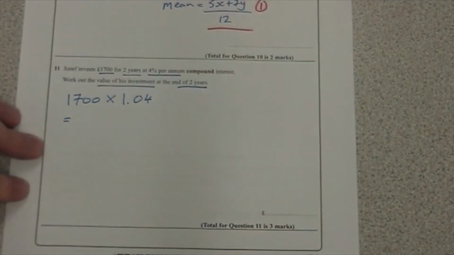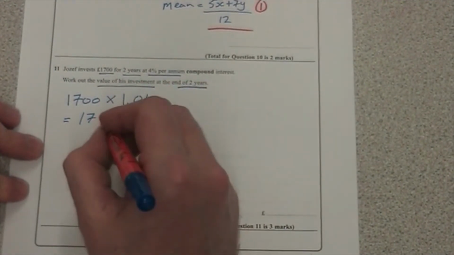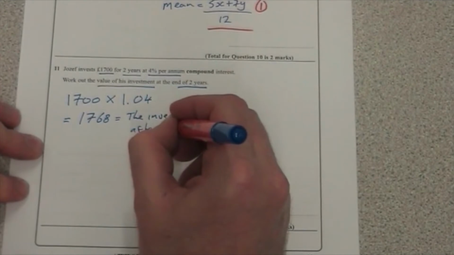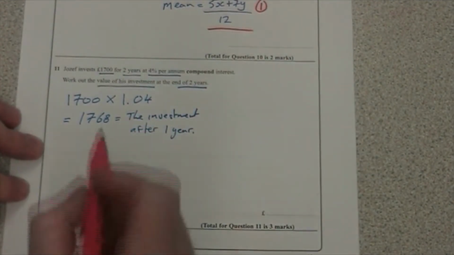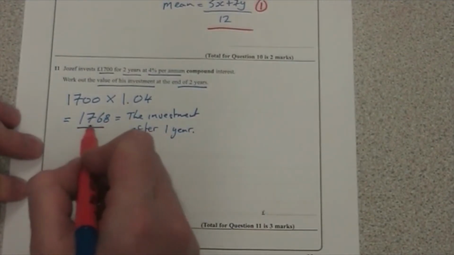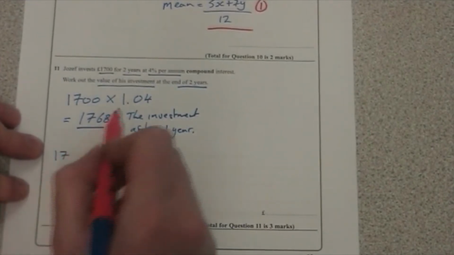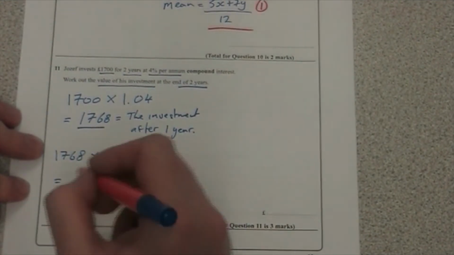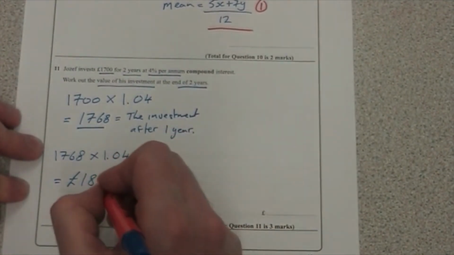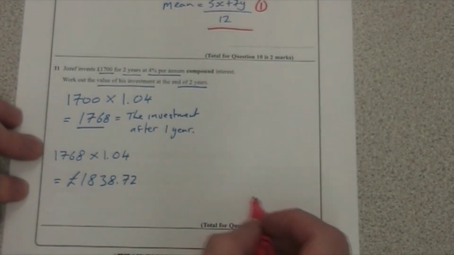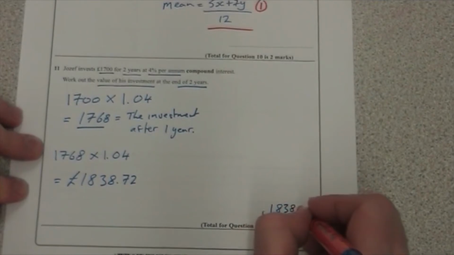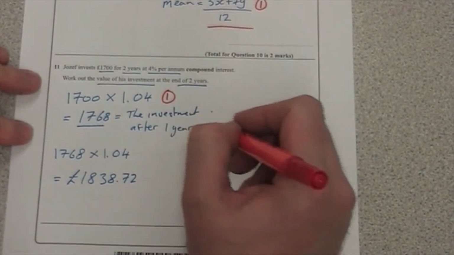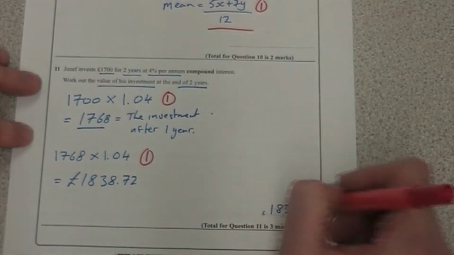Using our calculator, 1,700 times 1.04 is £1,768, which equals the investment after 1 year. Because it's compound interest, we take the £1,768 and reinvest it, putting it back into the original sum. We multiply the 1,768 by 1.04, and that gives us a total of £1,838 and 72p. So our full answer is £1,838 and 72p. For the marking scheme, you get 1 mark for this part here, 1 mark for this part here, and another mark for giving the correct answer.